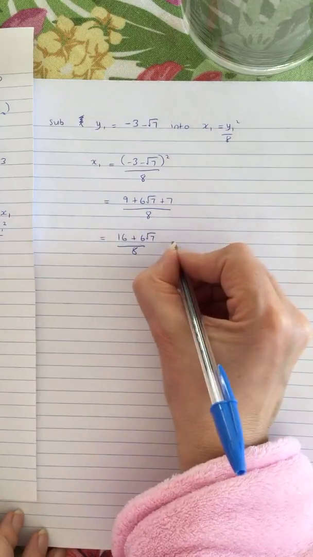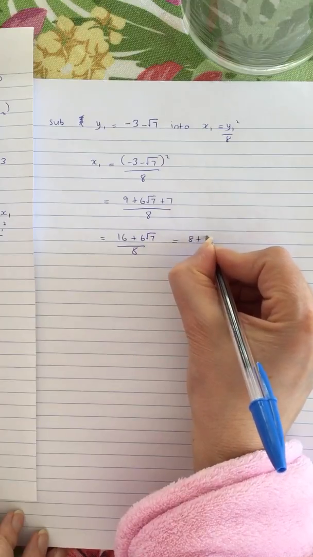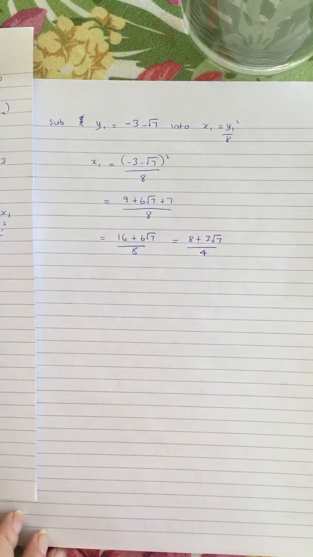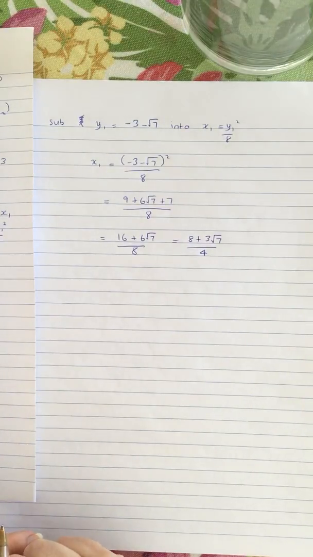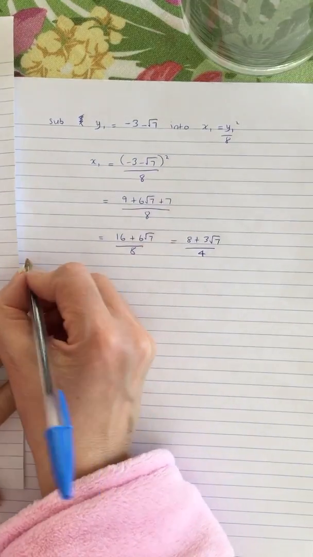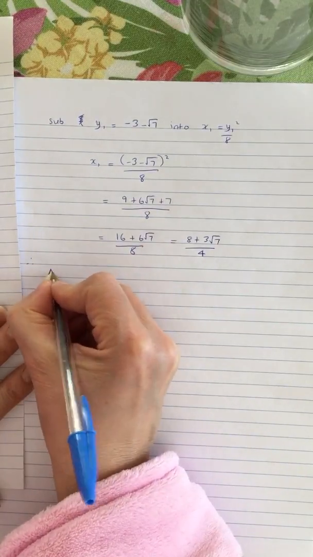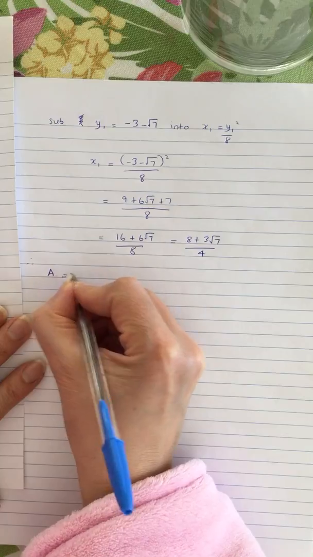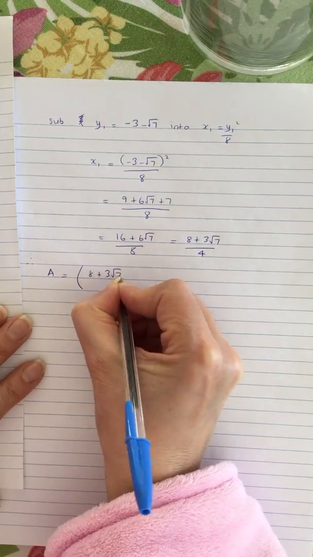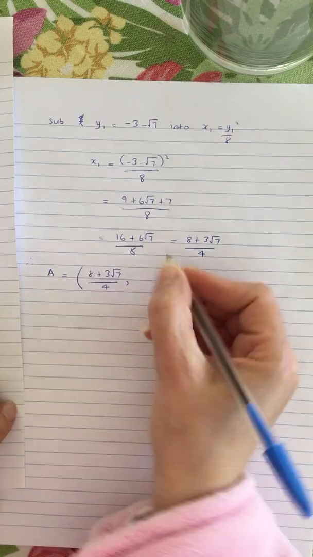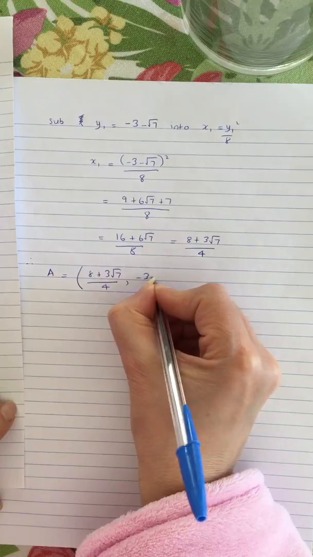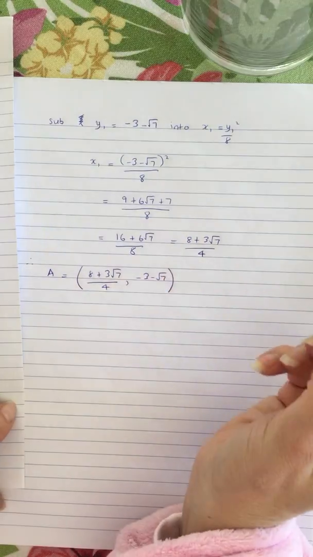Common factor of 2, so you get 8 plus 3 root 7 all over 4, and there's our x1 value. So the point A happens to be x1, which is 8 plus 3 root 7 on 4, and y1 equals minus 3 minus root 7.